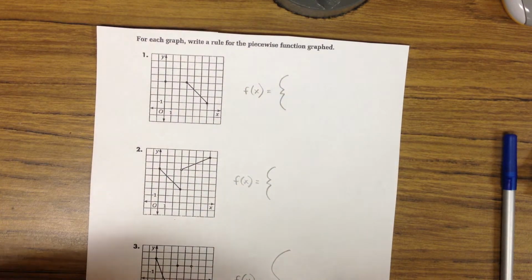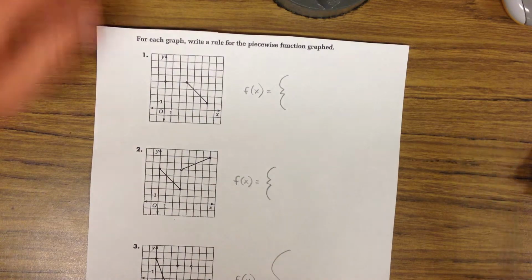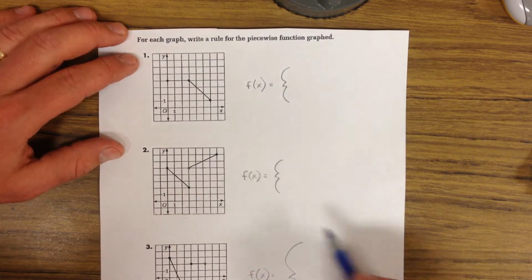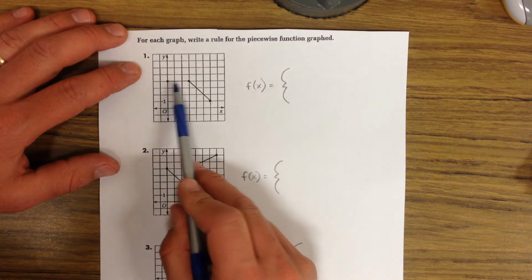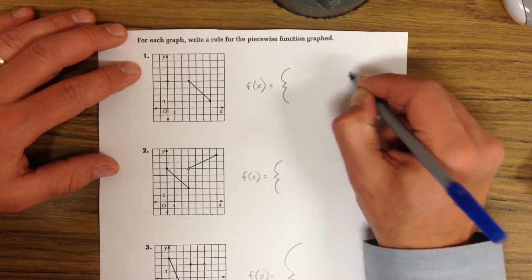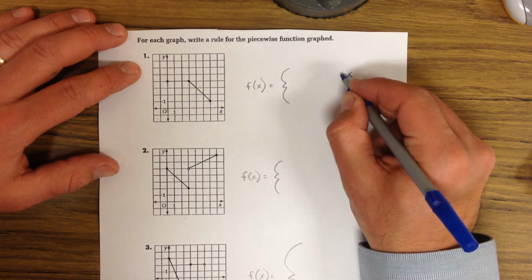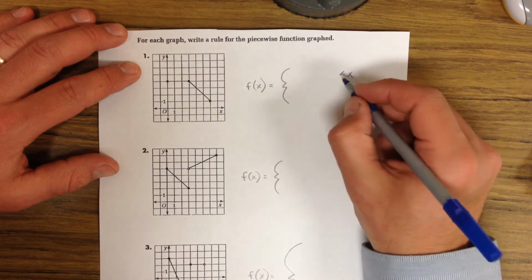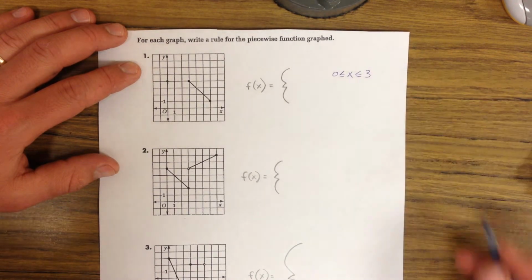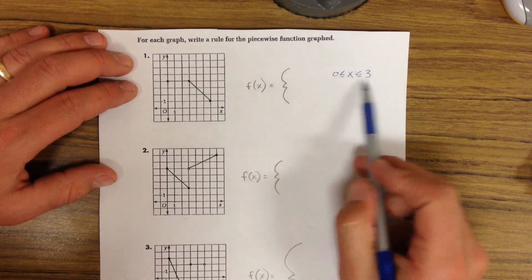All right, then writing the function from the graph. So here we go. From 0 to 3. So how are we going to write that? From x, we're always going to use the less than symbol to kind of scrunch our x.